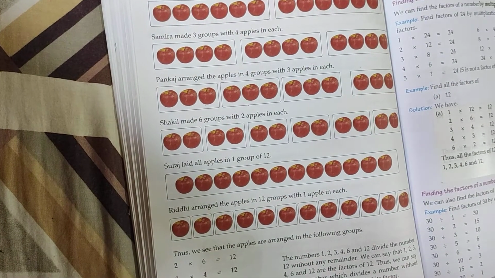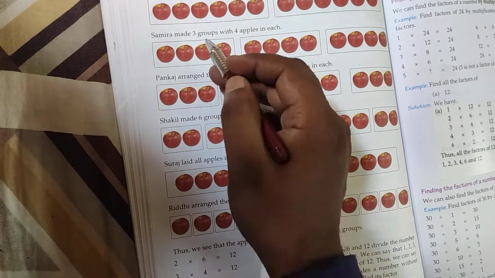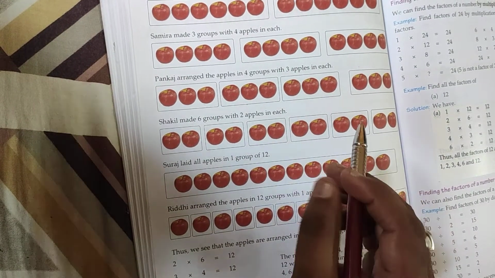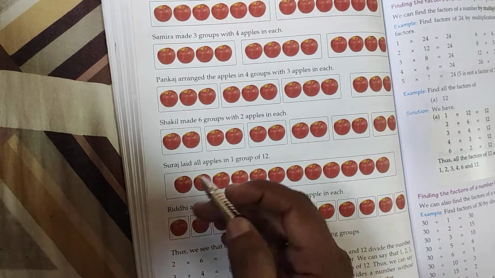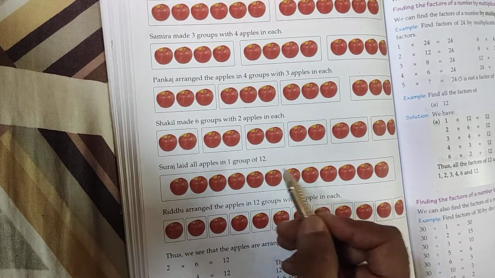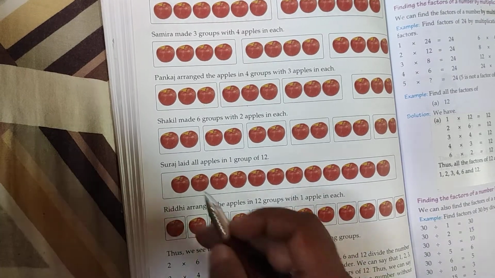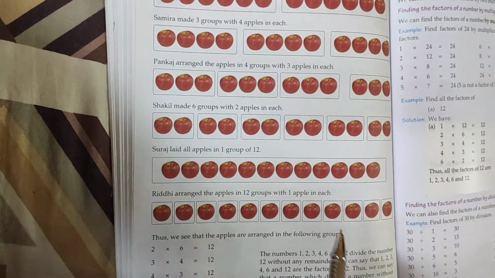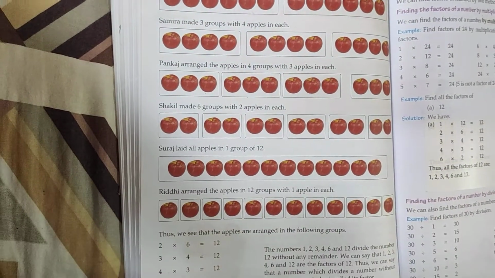So finally we notice that everyone has distributed the apples in groups, and every group contains an equal number of apples. Look at this, Suraj laid all apples in 1 group of 12. He made only one group, and in that one group he gave all the 12 apples.